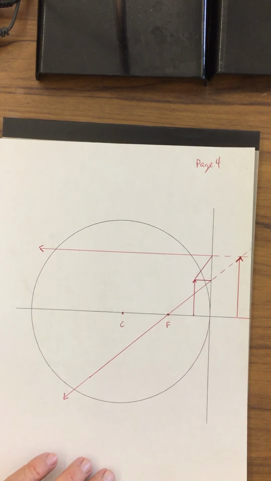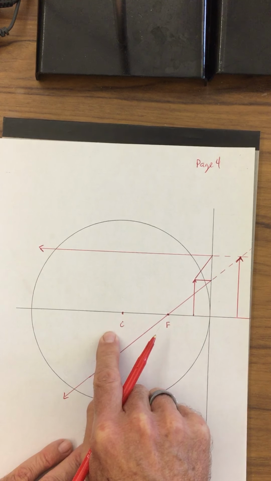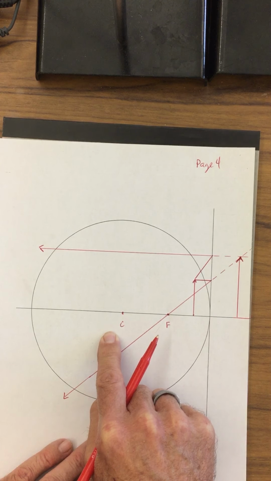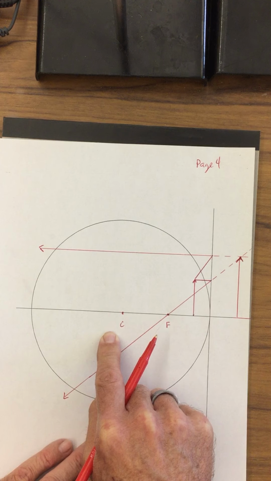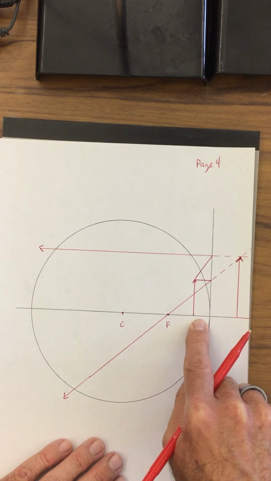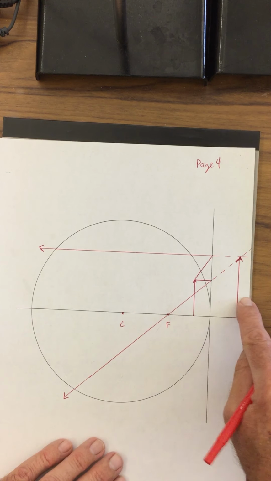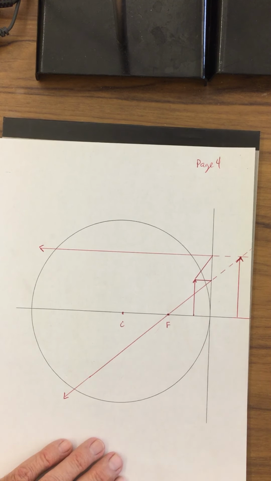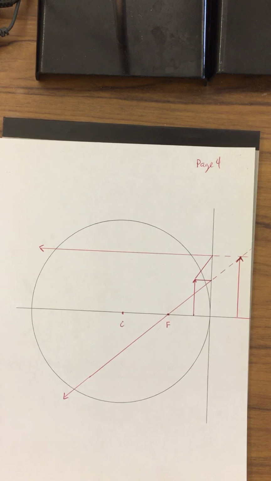So if a concave mirror, if you're outside of the focal point, you're going to have a real inverted image. However, if we are inside the focal point, we're going to have a virtual, and the opposite of an inverted is going to be, just like with light waves and other waves, is going to be an erect image.